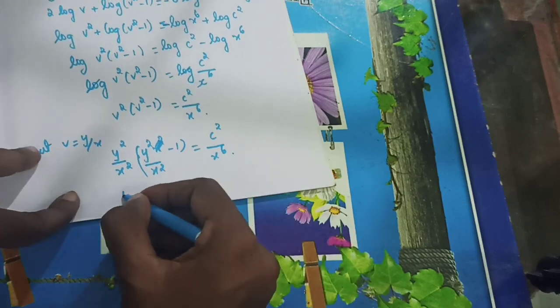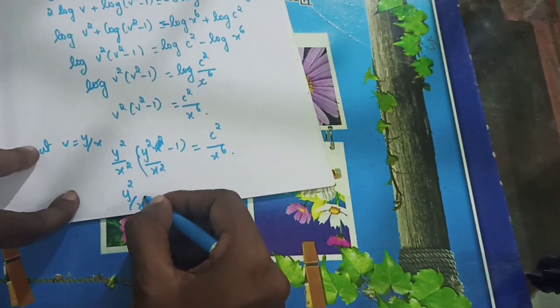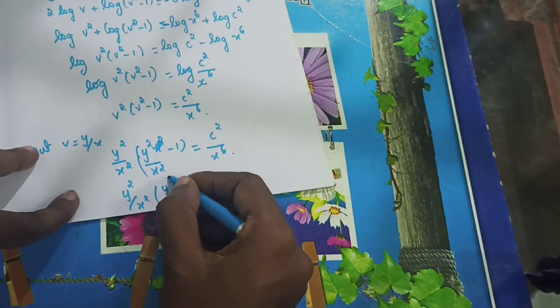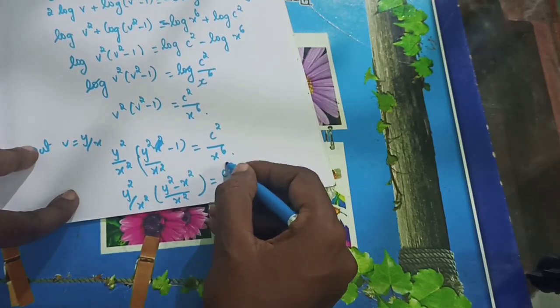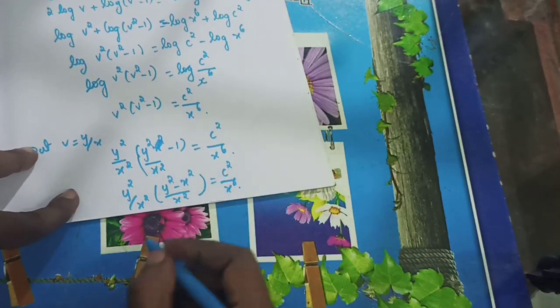Okay, now we are going to simplify. y square by x square into (y square minus x square) divided by x square is equal to c square divided by x power 6. Now multiply this 2 and we can cancel that side.